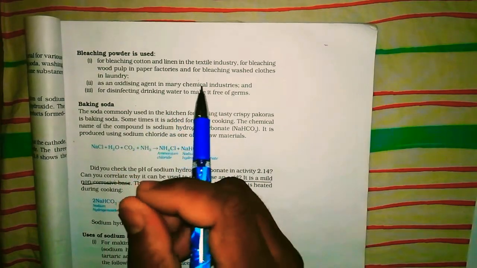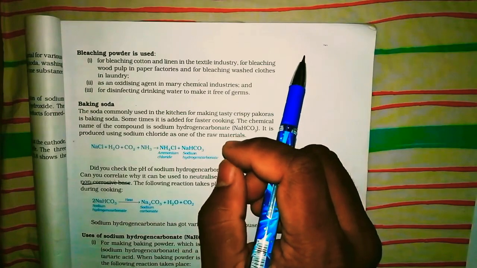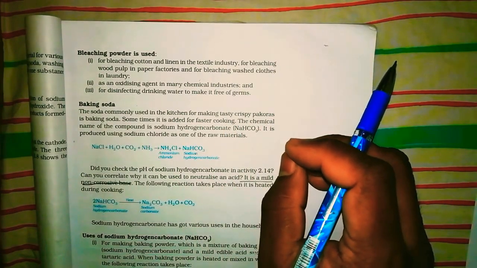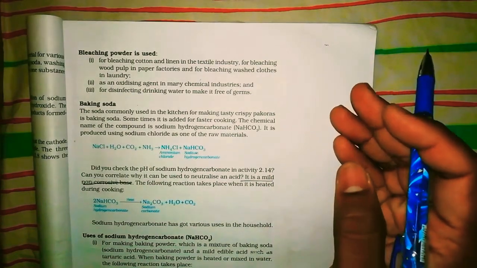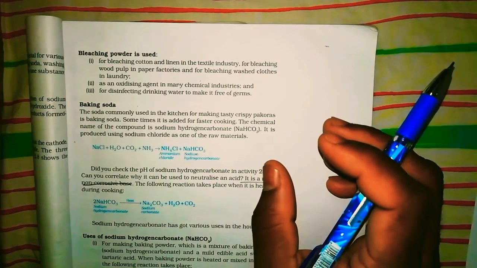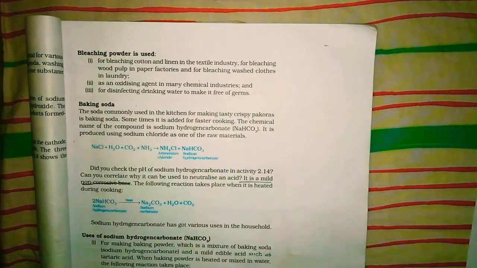That is why chlorine tablets are used in swimming pools to clean the water. They don't change the water regularly; instead they put in chlorine tablets so that the water always remains clean, and it also kills most of the germs.